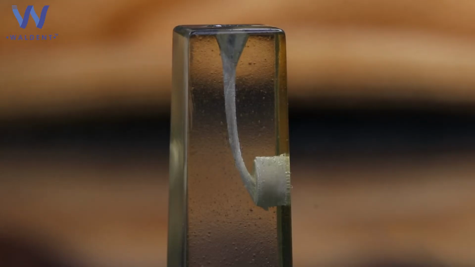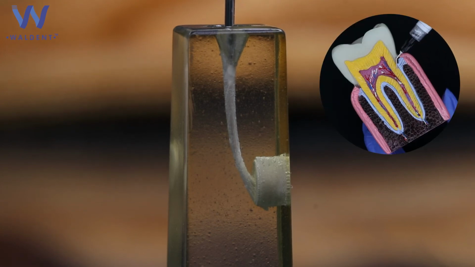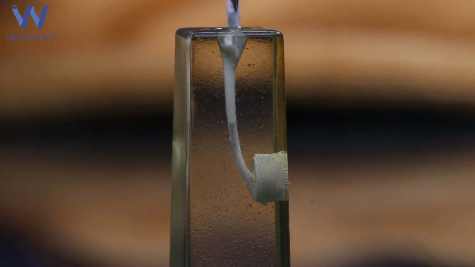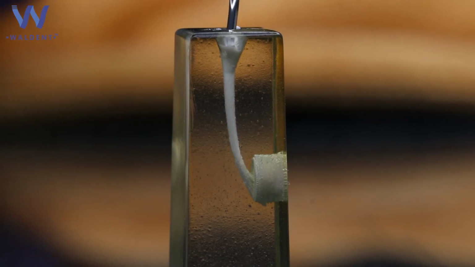Now insert the dispensing tip into the canal and inject a little bit of material into the middle and coronal third. Make sure that the dispensing tip is moving freely in the canal without binding. Keep injecting RCTcal into the canal till the entire middle and coronal third is filled completely.